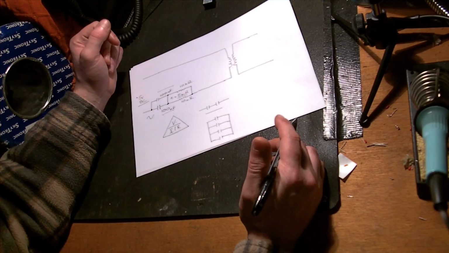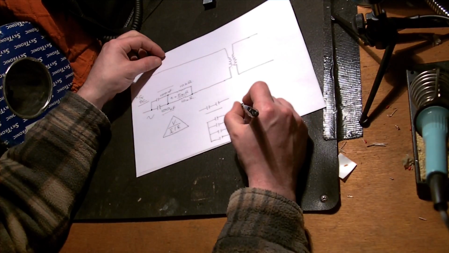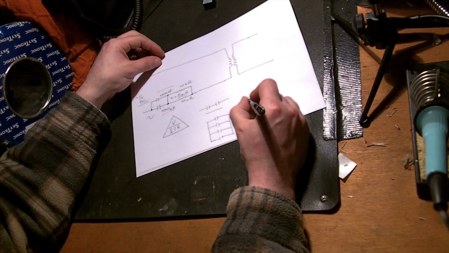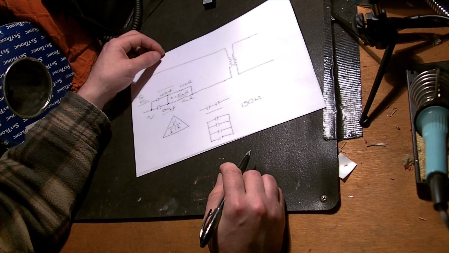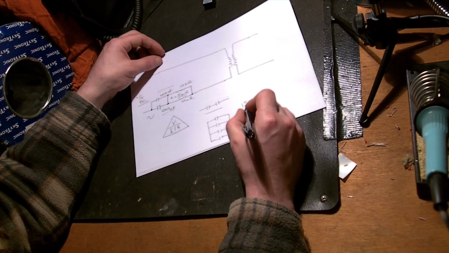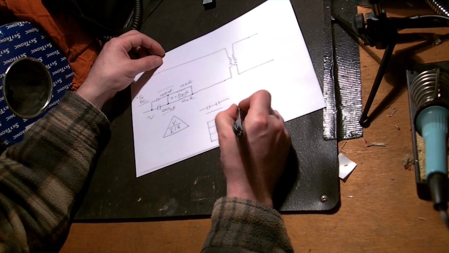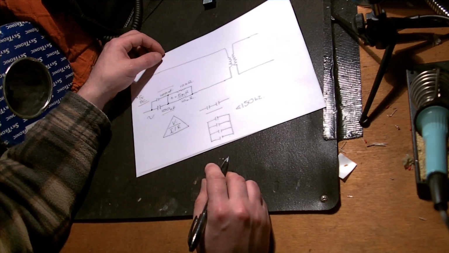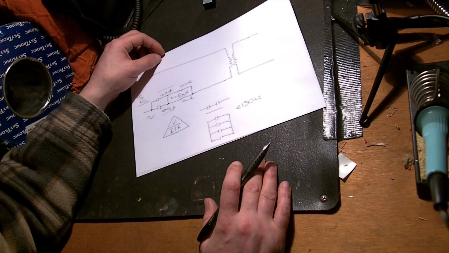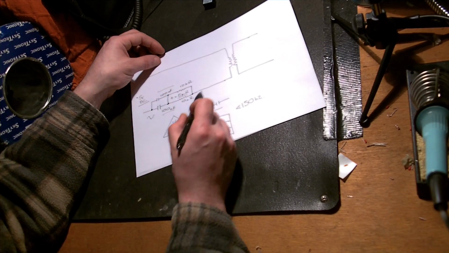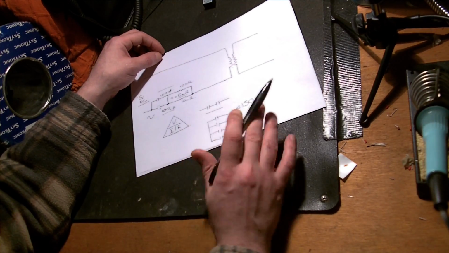So what we want to do is, I've chosen 150 hertz, and I want to make sure that anything below 150 hertz is not allowed to pass through the circuit. So what effectively we have here is a high pass filter.